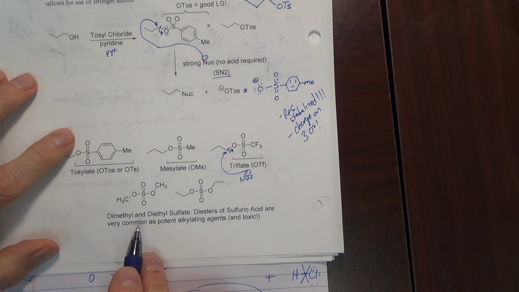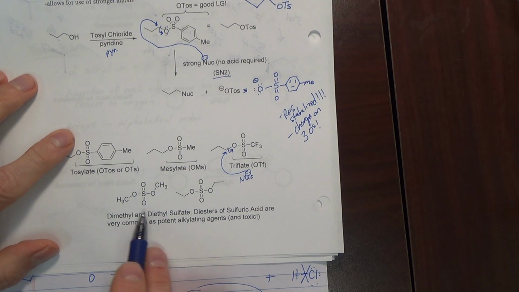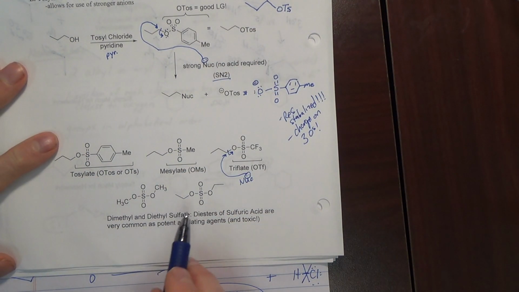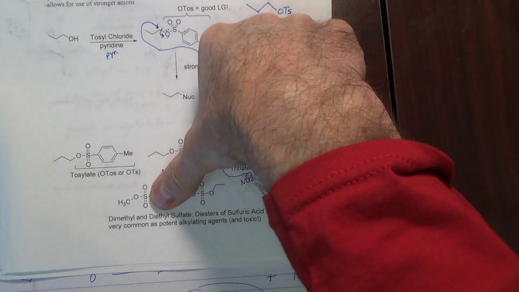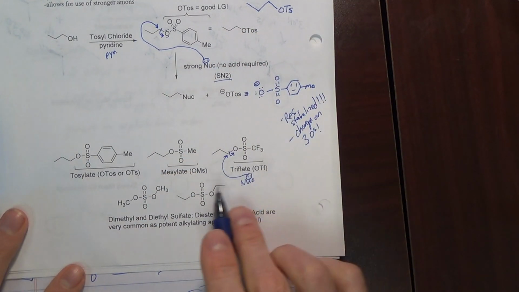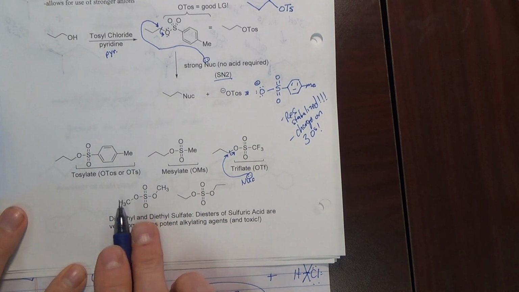One last thing here. We also have dimethyl and diethyl sulfate. These are esters of sulfuric acid. If we replace those methyls with H's, that's sulfuric acid. And this is diethyl sulfate. Now, if you cover this end up, that looks like a methyl and a tosylate. Instead of the toluene or the CF3, it's another O-methyl. So it's actually symmetrical.